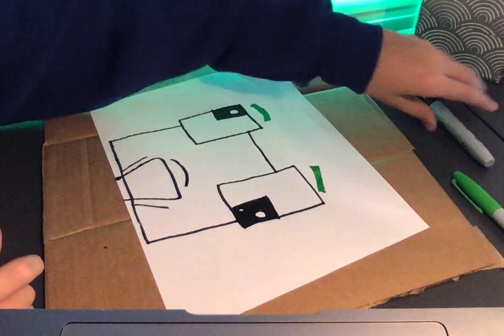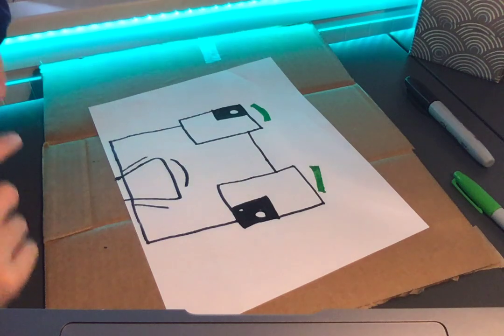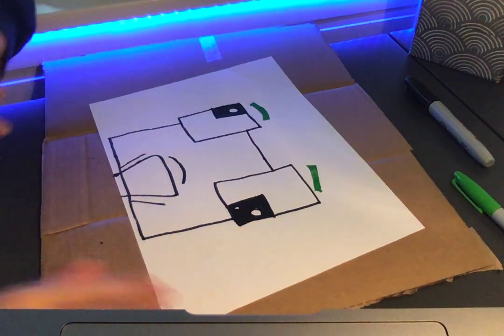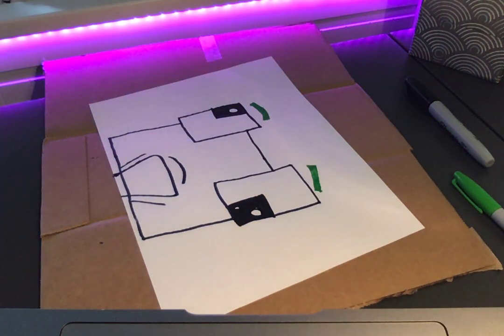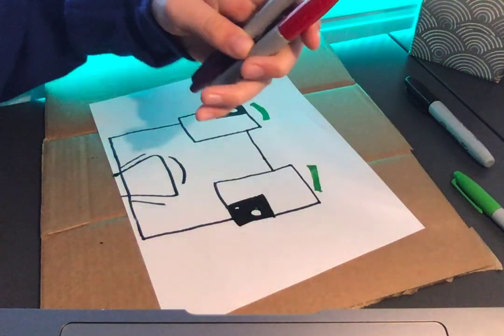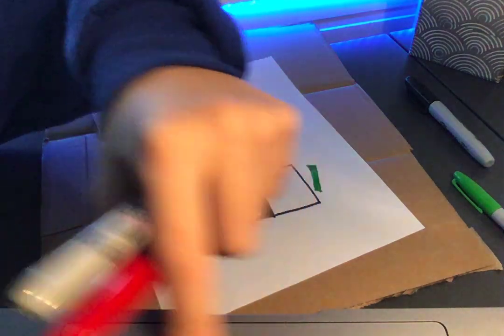And then you want to draw his mouth. The color you need to draw his mouth is purple mixed with red, because that's the easiest color for me to use.